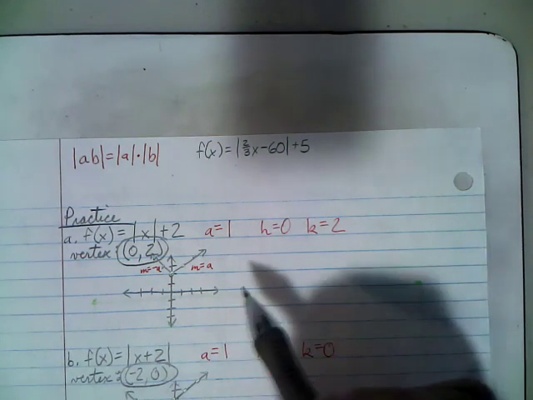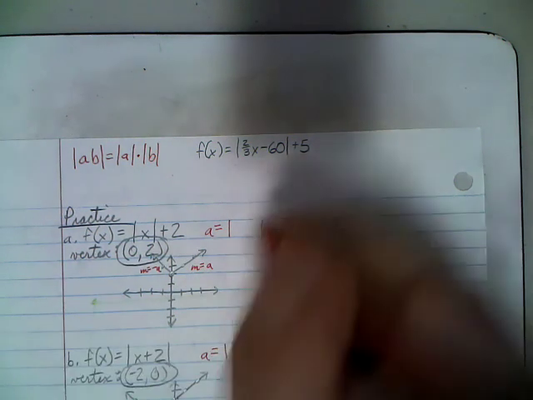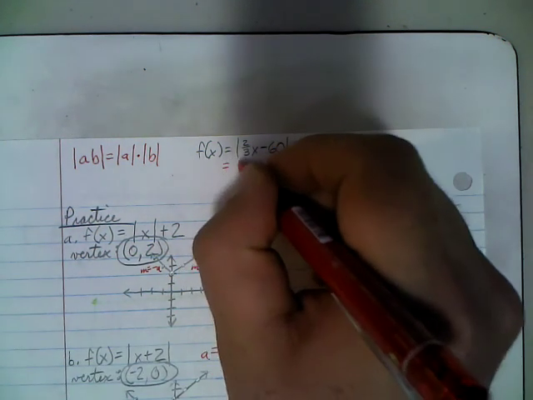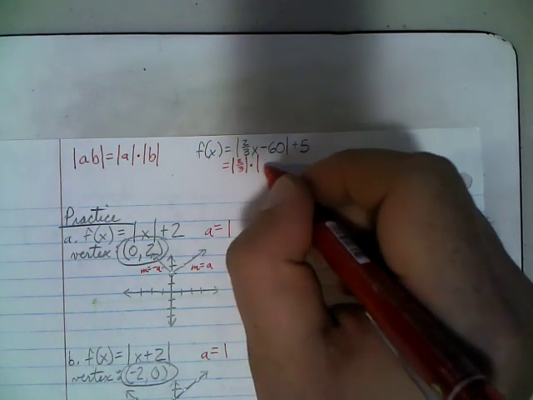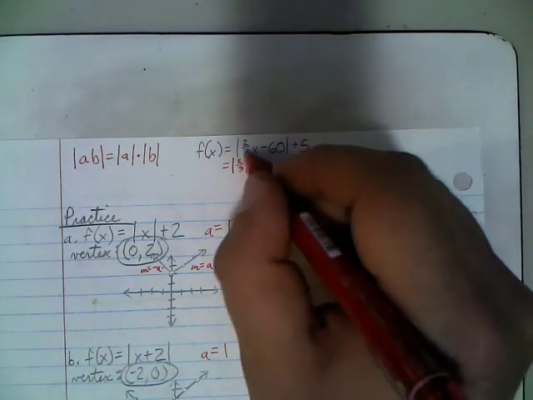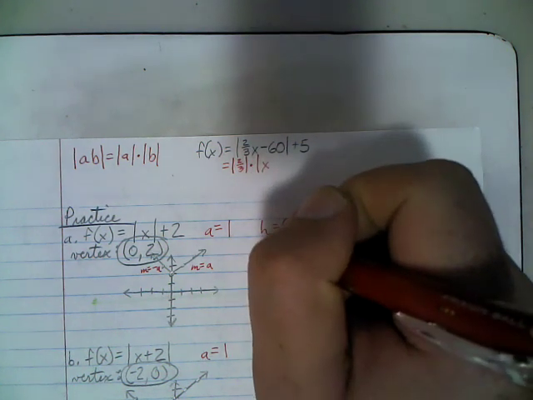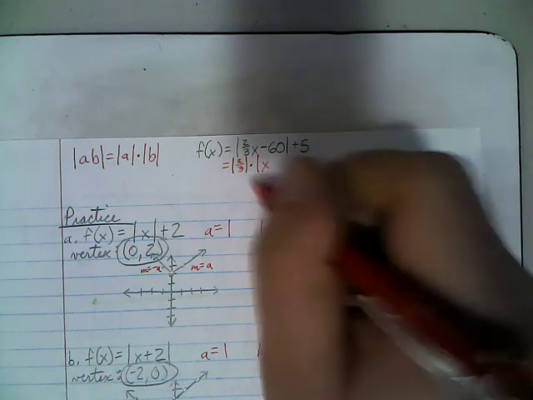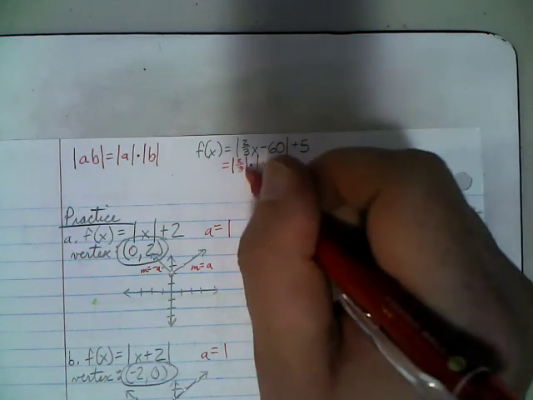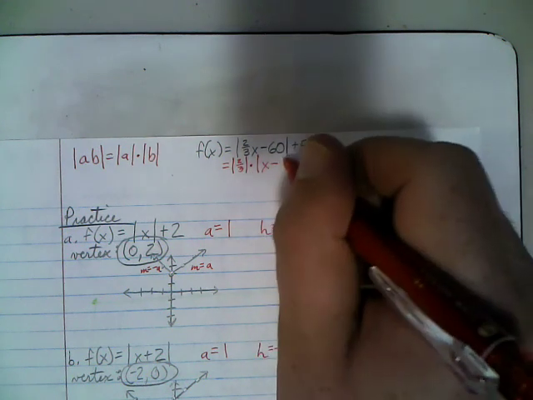So what we can do here is we can think of this as being the absolute value of 2/3 times, and we have to consider if we were to factor out that 2/3, what would be left behind? So in other words, 2/3 times what gives me 60? Well, 2/3 of 90.